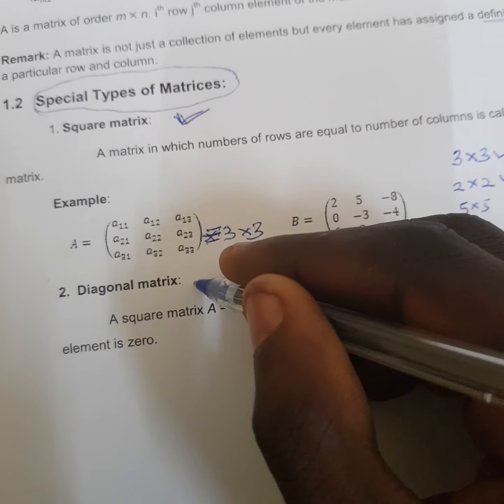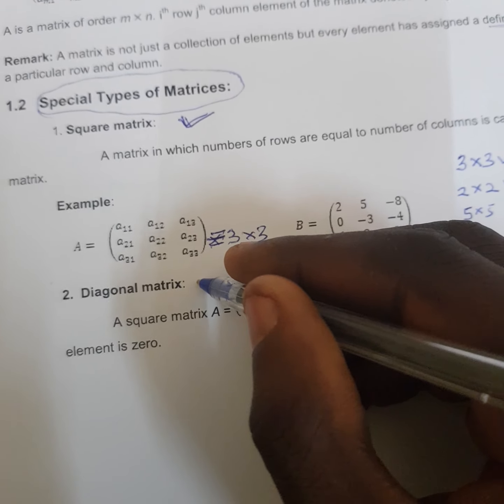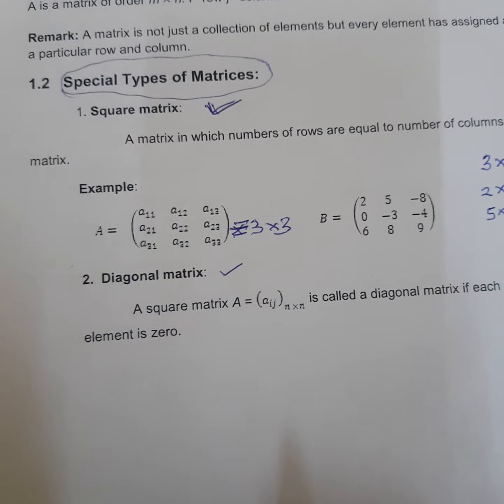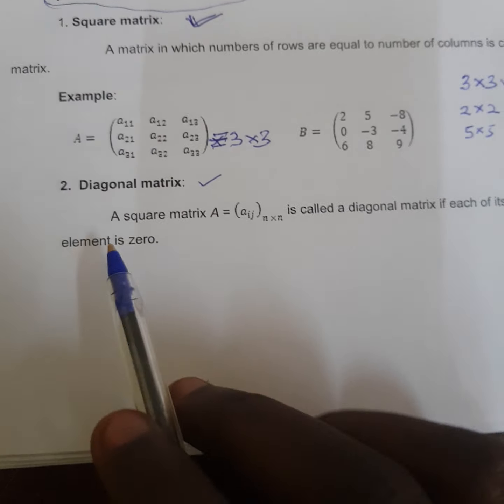Now we also have the diagonal matrix. What is the definition of a diagonal matrix?